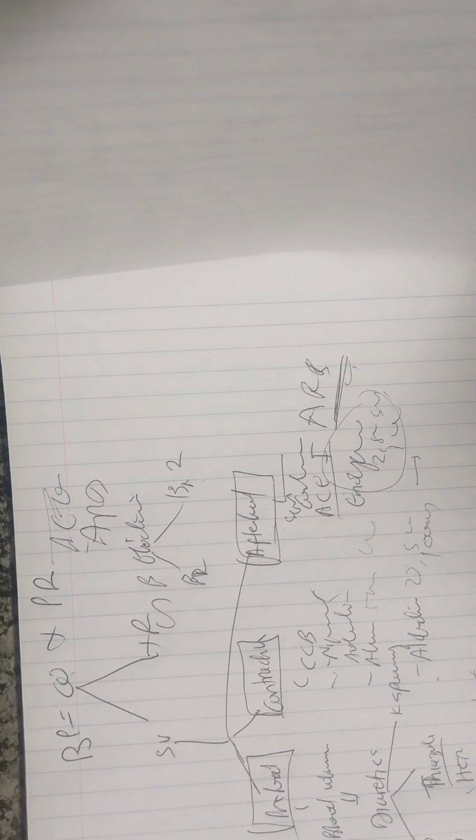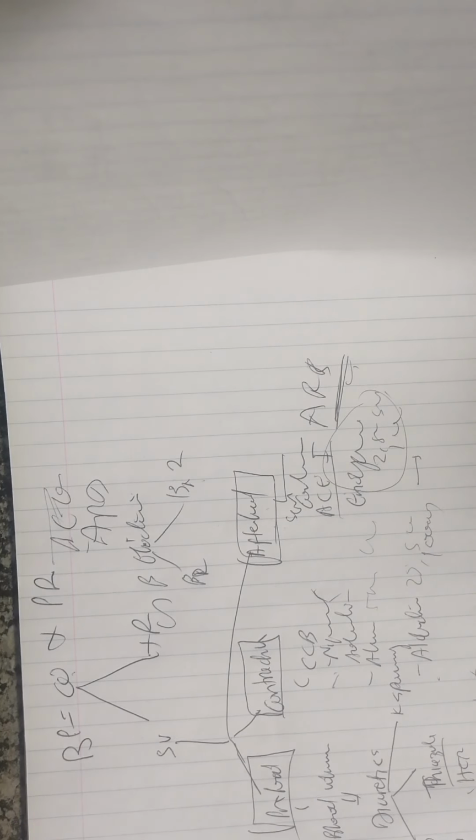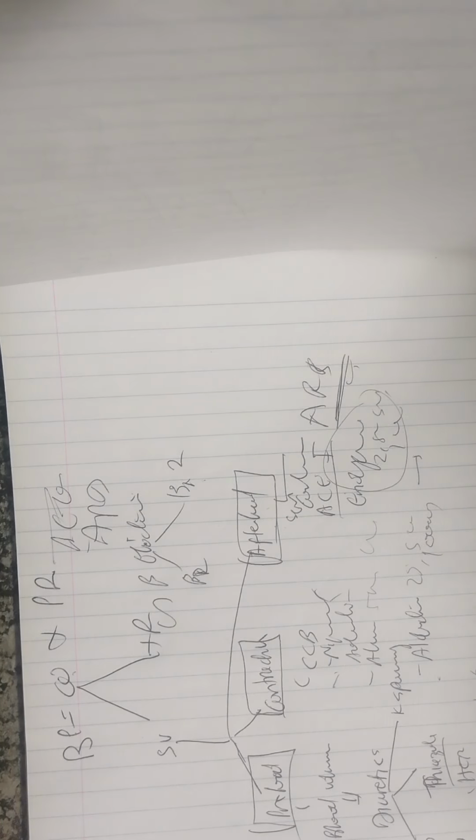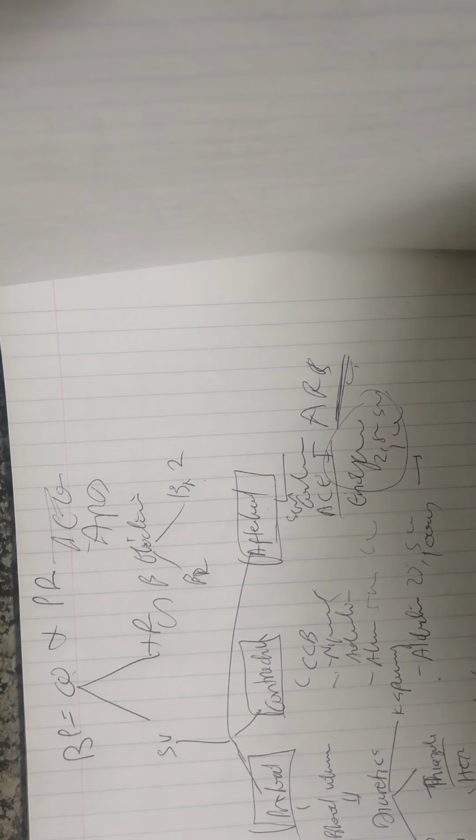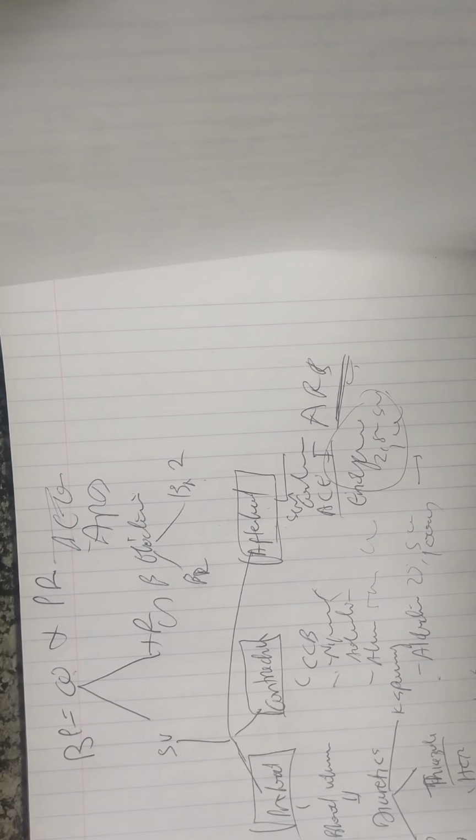Okay, let's quickly talk about side effects. But before that, how do you treat a patient who's hypertensive? Let's say you are convinced that the patient is hypertensive because you have run tests, you are sure that this is hypertension, and they've never been hypertensive before.